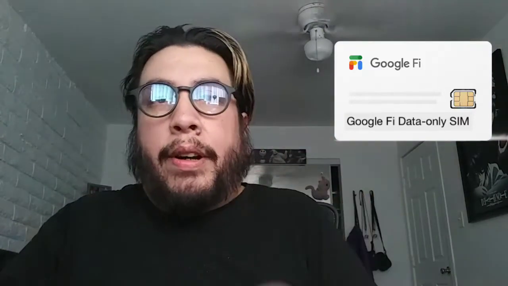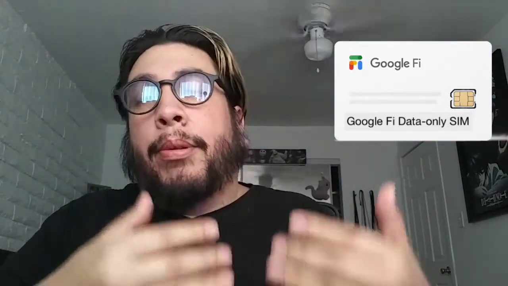These can be used in other IoT devices, such as LTE-capable tablets, or these little MiFi hotspot boxes, because yes, they do work in here. I've done it before. And so you're thinking you get a data-only SIM card to run on a different device, maybe even a secondary mobile phone, just using data only.